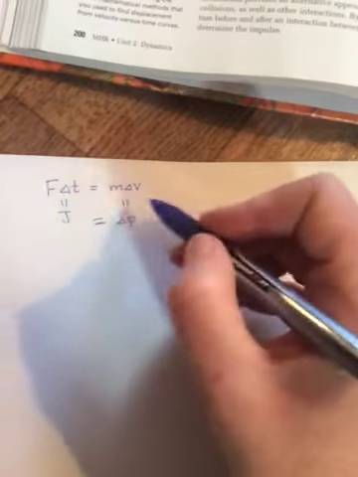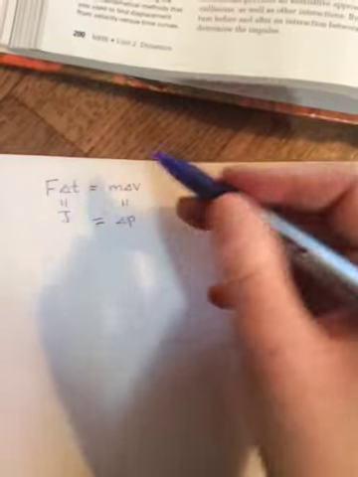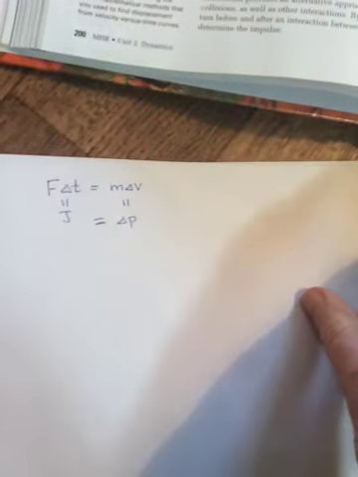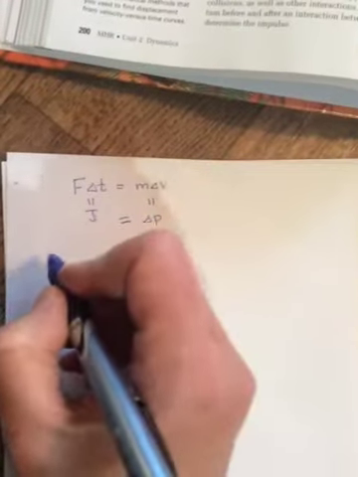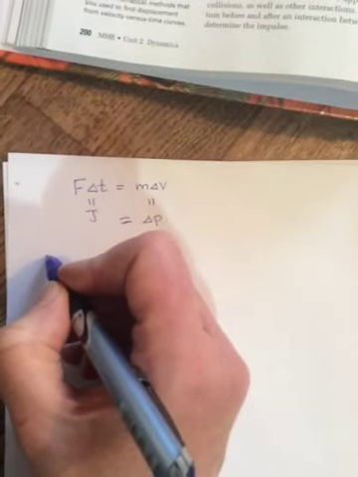And we said you can pick any two of these four corners because they're all equal to each other. So which ones you pick depends on what you're being given in the question. Now the questions on page 200, I think they all deal with F delta T equals J.